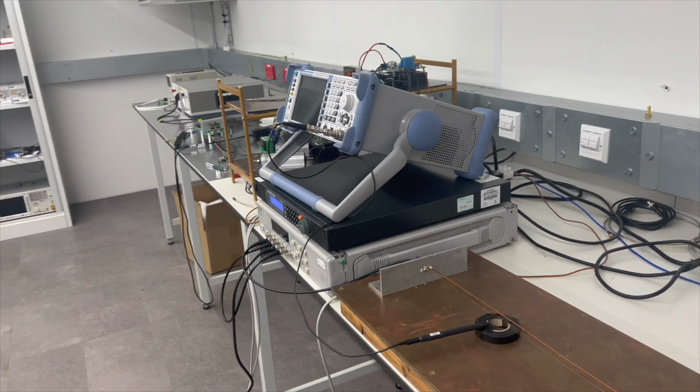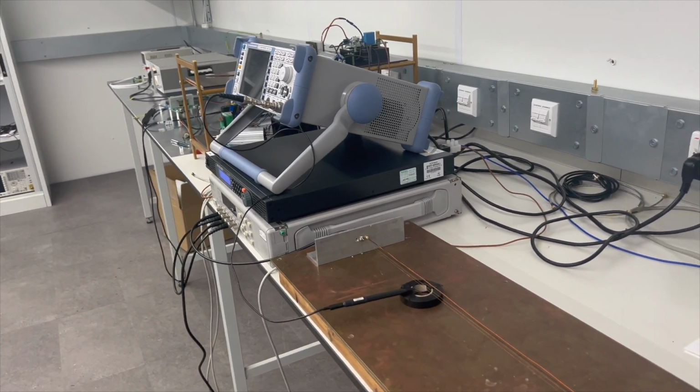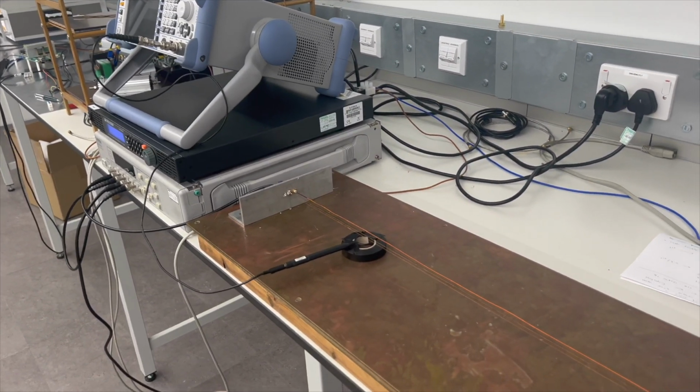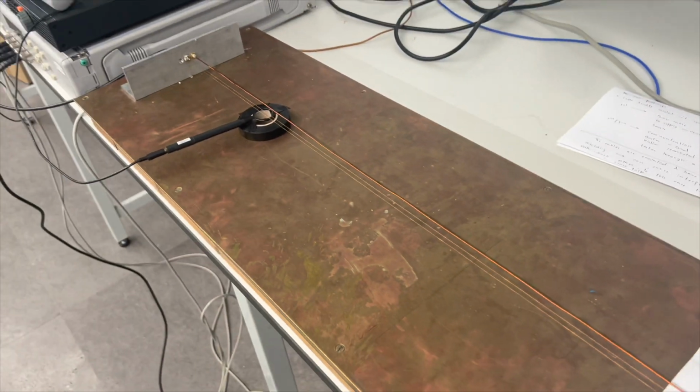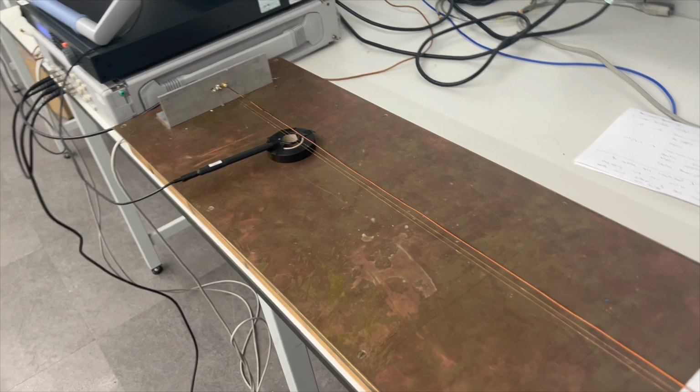I gave you a very brief description of the setup that we have here, but now we will get into the details. So this is the cable bundle model, which is the integral part of our setup. I'm using a white paper underneath the cables so that we can distinguish them. We have three cables, as you can see.